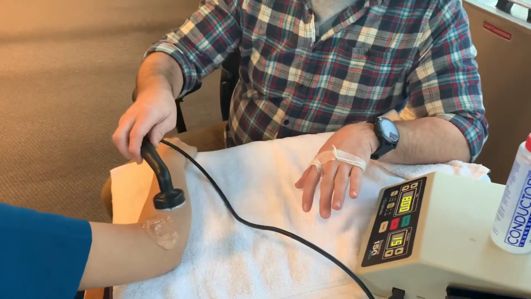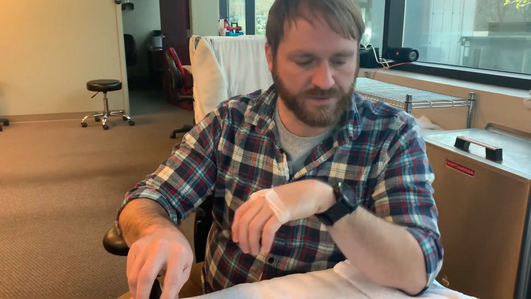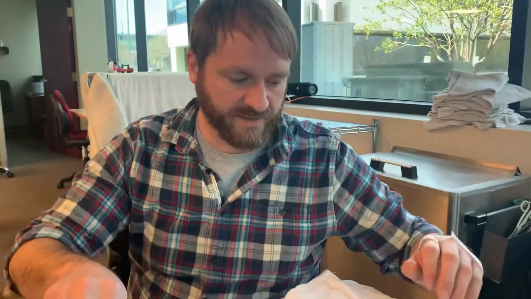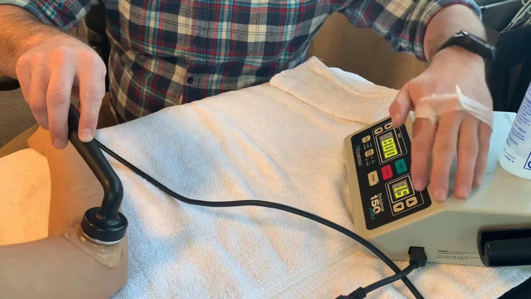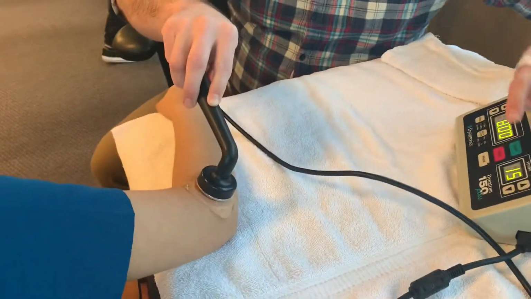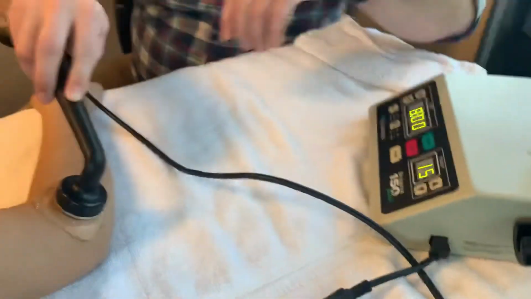So when we go on to the 1 megahertz setting, to get a similar heat, we're probably going to want to go a little bit higher than 1.5 on the intensity. Watts per centimeter squared is what that is. So I've got the sound head on the treatment area. I'm going to hit start.